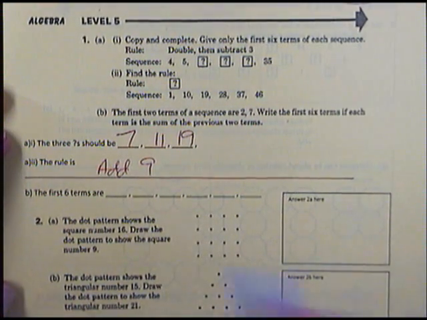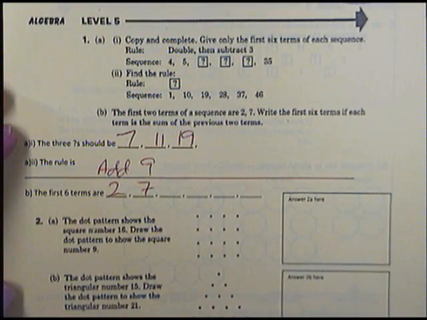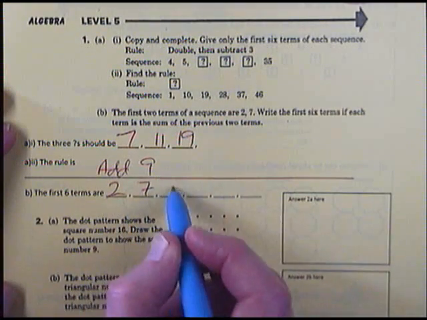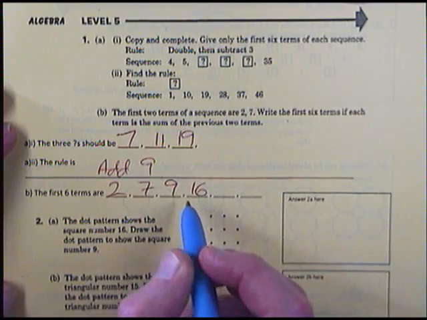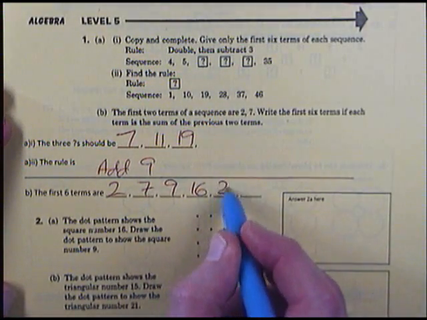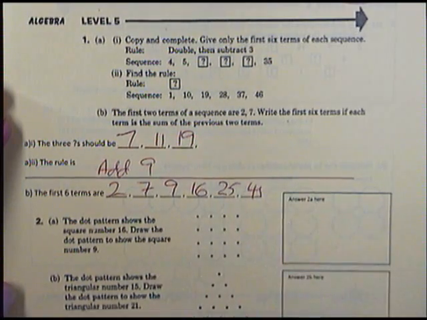For part B, it's 2 and 7. Yeah, that's the same thing, so that's fine. I will explain about the markings in a minute. So this one here, it's 2 and 7. You're adding these two up. Add those two up, you get 9. Add 7 and 9, you get 16. Add 9 and 16, you get 25. And add 16 and 25, you get 41.